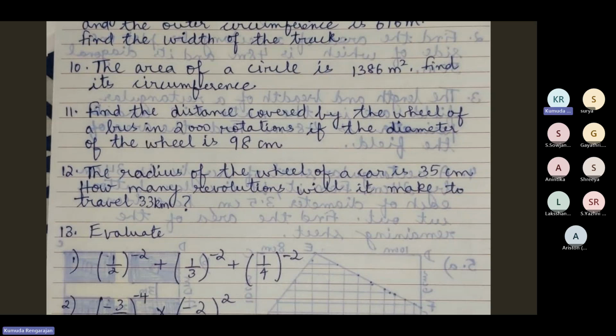Please share the answer for the 10th one. What is the radius of the circle? 441, ma'am. No, you're saying R square or R? Oh, yes, ma'am. Nobody has the answer for the value of R?